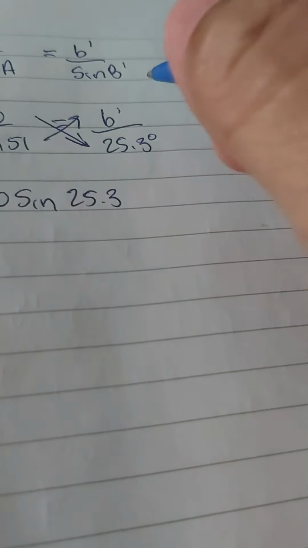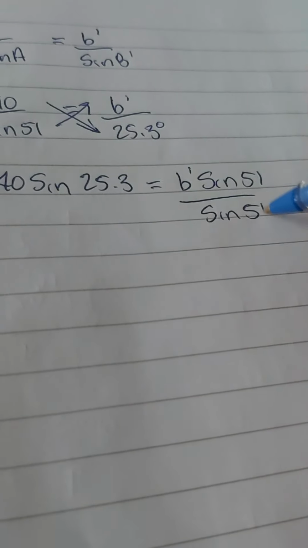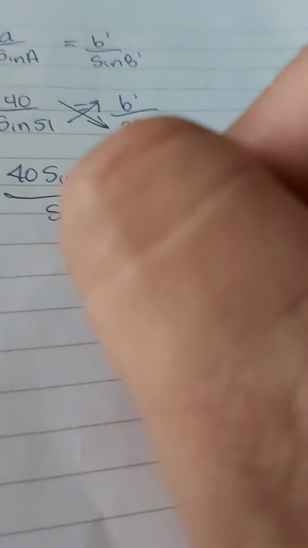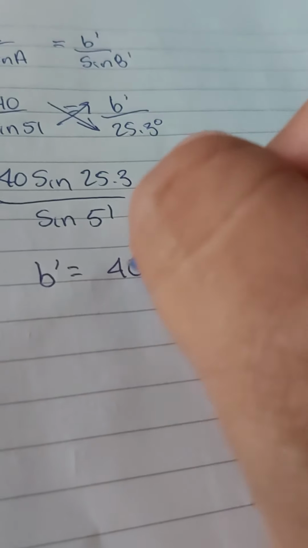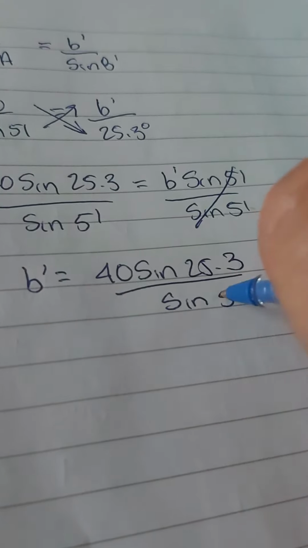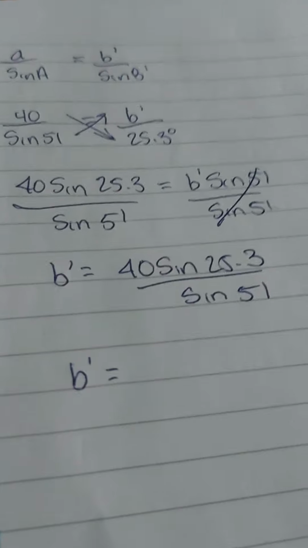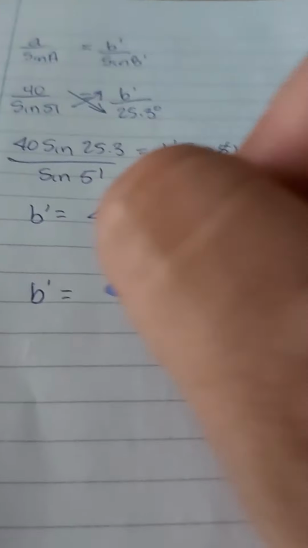Okay, cross multiplication: 40 sine of 25.3 equals B prime sine of 51. Divide by sine of 51. We get B prime equals 40 sine of 25.3 over sine of 51. And B prime will be equal to 22.